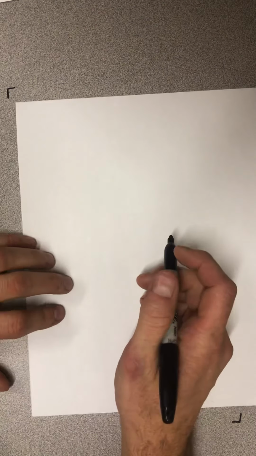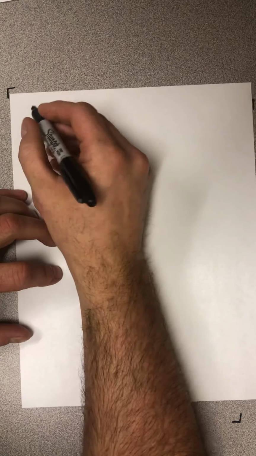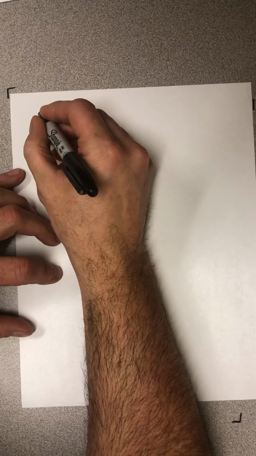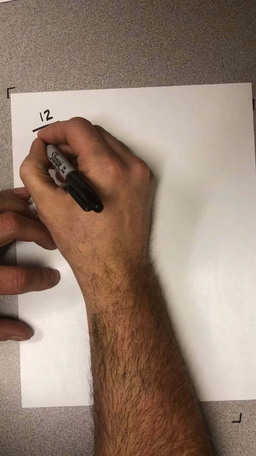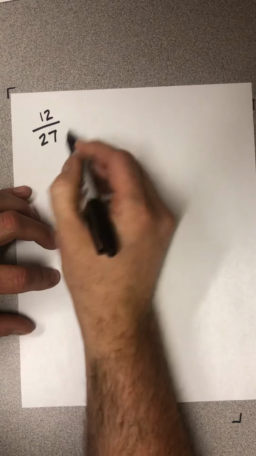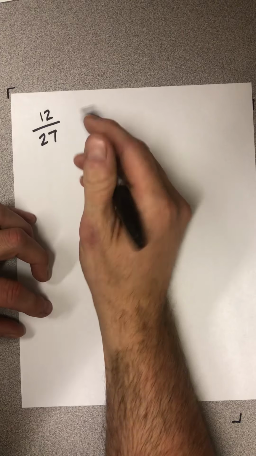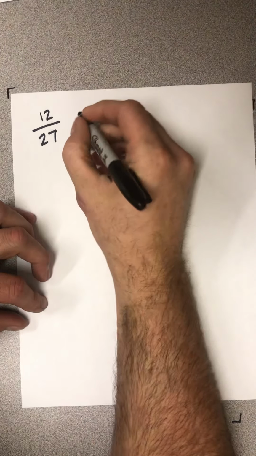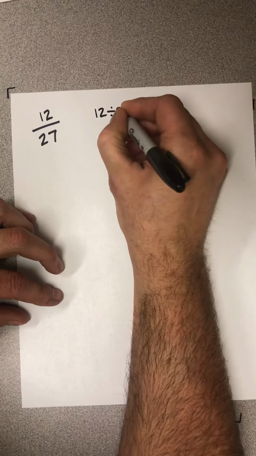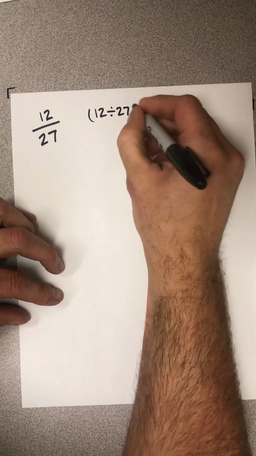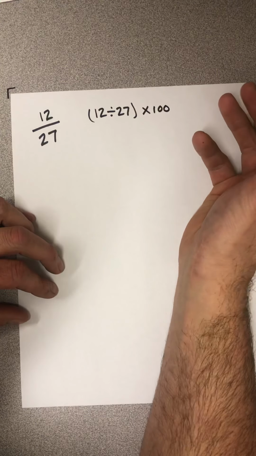The way you do that is, let's say you didn't do so good on a test and it comes back to you and you got like a 12 out of 27, right? Sometimes on a test, I'll just leave that as your score, and I leave you to figure out how you did. The way you would solve this is you take 12 and you divide it by 27, and then you multiply that answer by 100, and that is what would give you a percent.